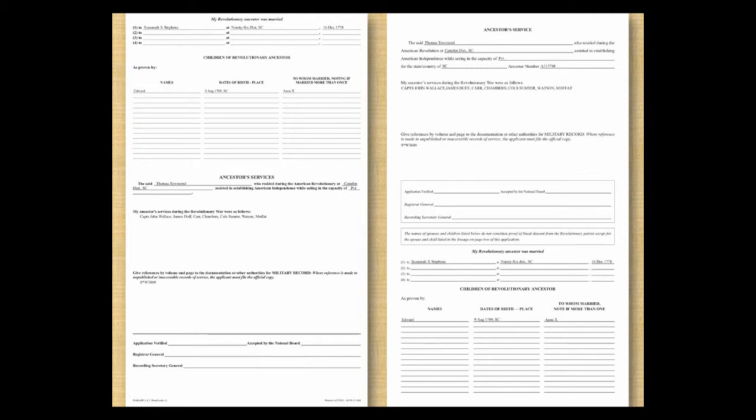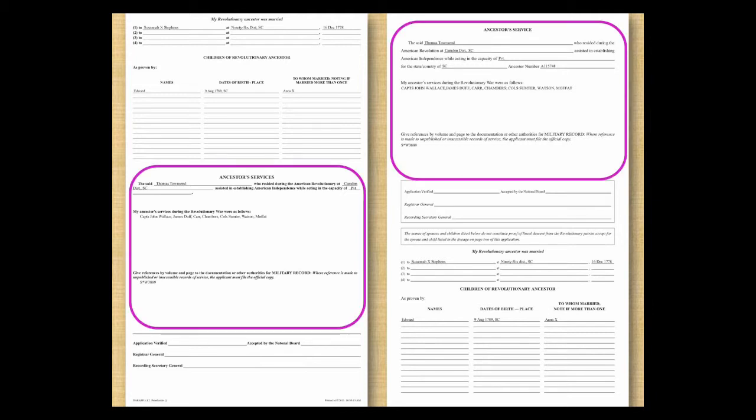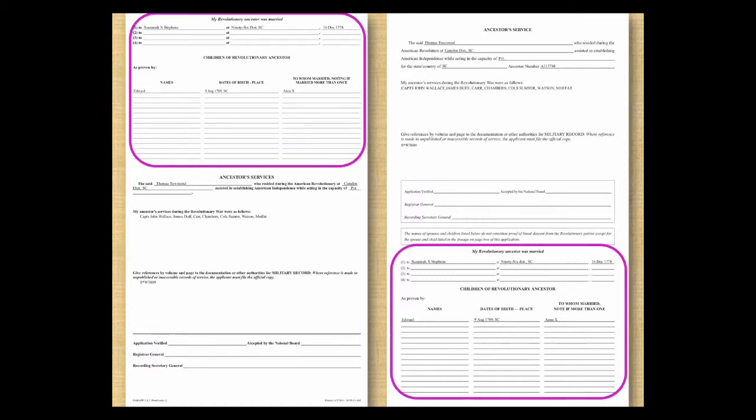As with page 1, the page can be thought of as a top half and a bottom half. One half has the patriot ancestor service information. The other half has family information. The format of DAR applications has changed over time, but the same types of information are always requested. We'll look more closely at the most recent form.